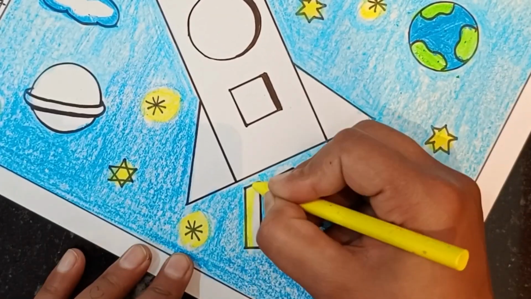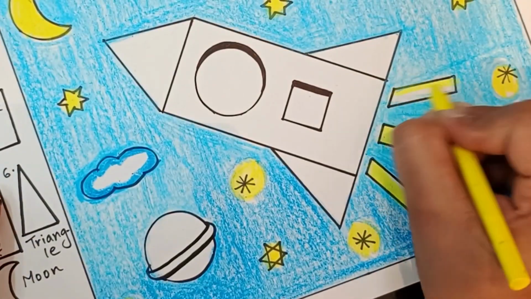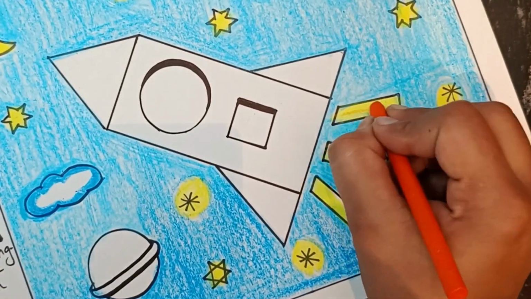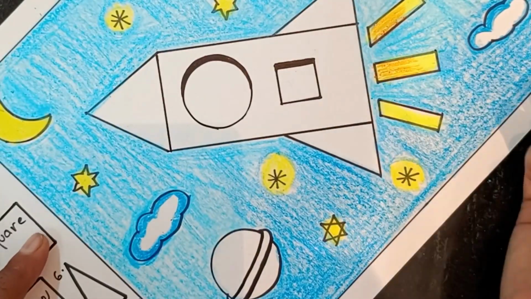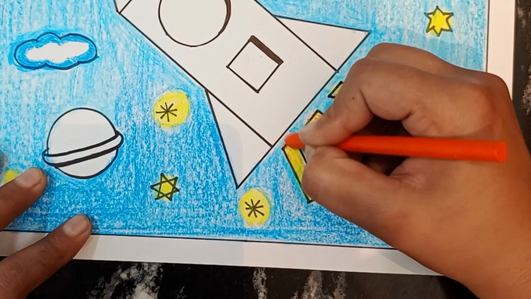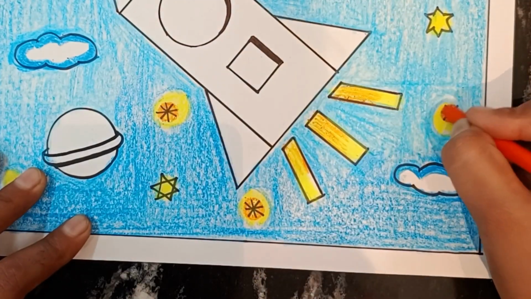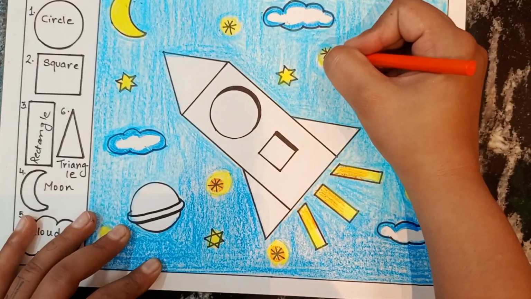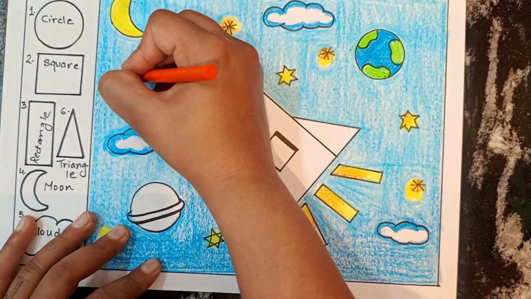After doing all this, I'm using again a neon yellow color for the fire at the last background part of the rocket, and above it we are creating a fire effect with the orange color. And a little bit of orange I'm using in the stars also, in the center, leaving yellow around and putting orange color in the center of it.